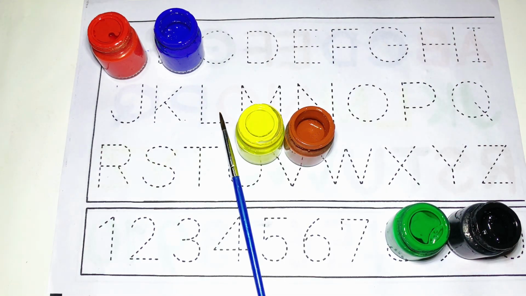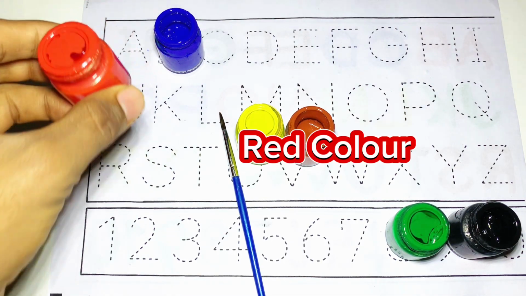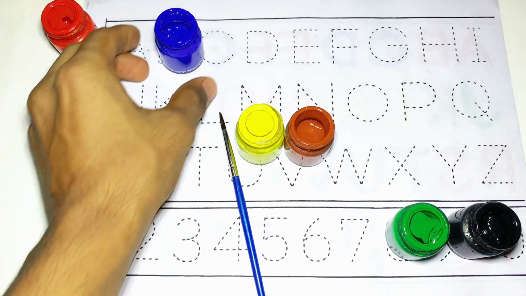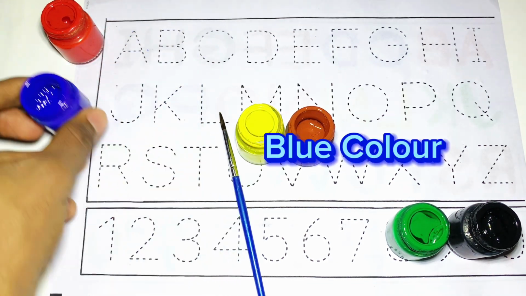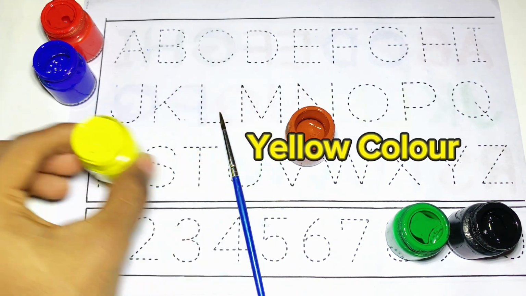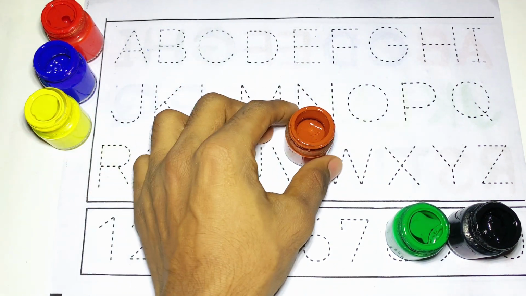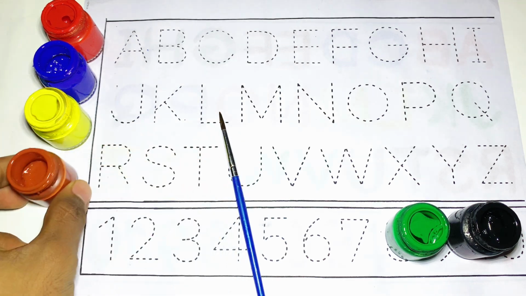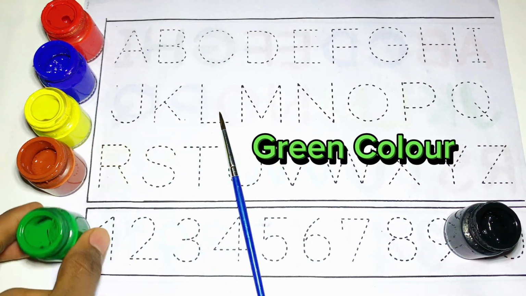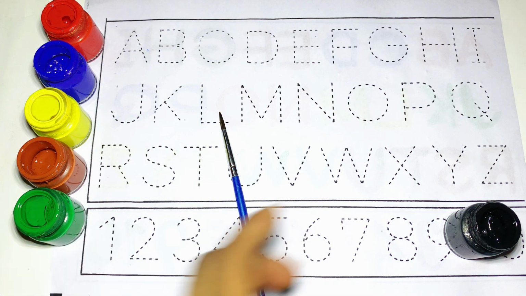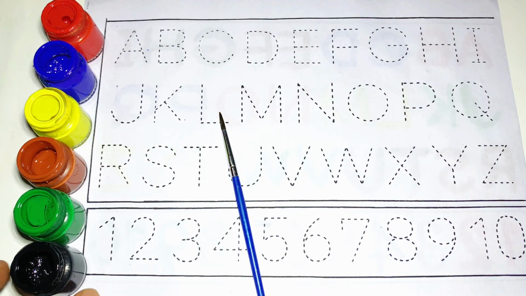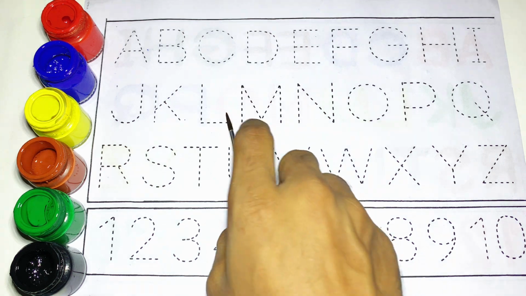Today learn alphabets and numbers. Kids, class name: red color, blue color, yellow color, brown color, green color, black color. Kids, now coloring alphabets and numbers.